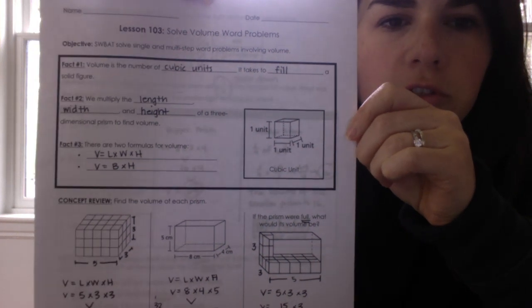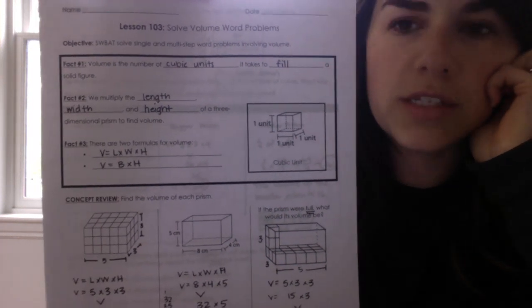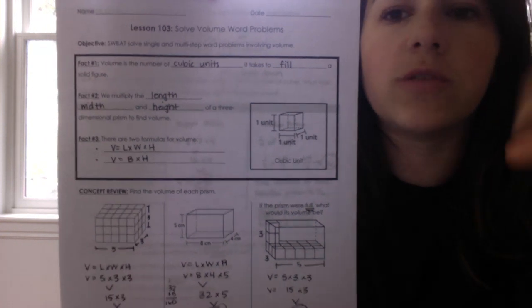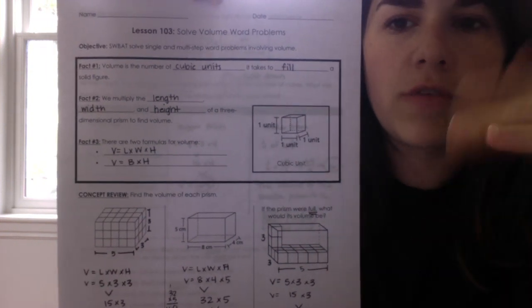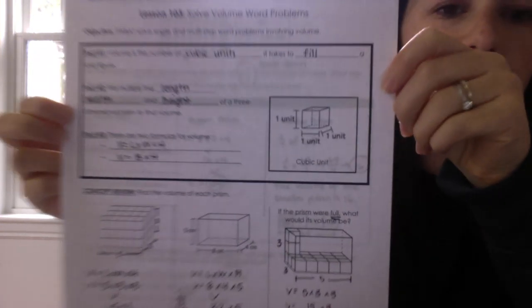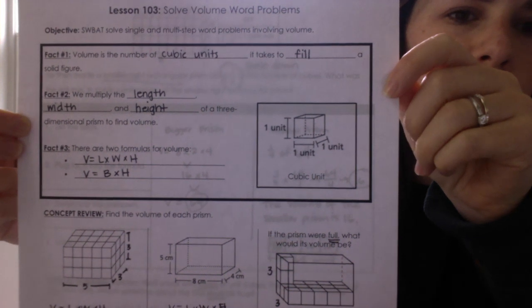So volume, just to review, is the number of cubic units that it takes to fill up a solid figure. So be careful with this because volume is what you put inside. It's not just what you cover on the outside or the top or the bottom. It's what fills a solid figure. And remember, it's only for three-dimensional shapes.